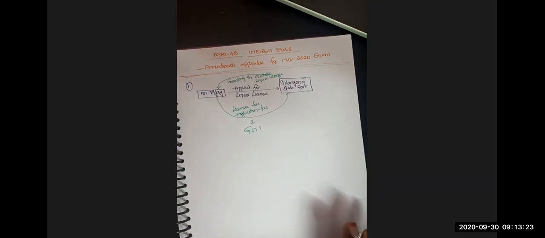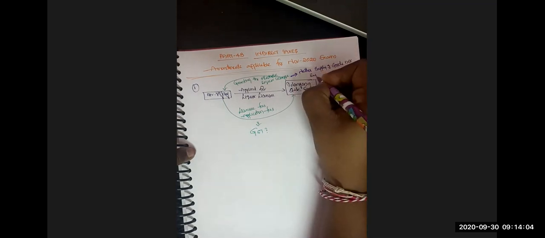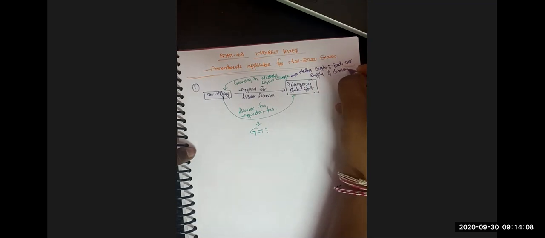Now the question arises whether this transaction is liable to GST. The license fees or application fees paid by Mr. Vijay to the Telangana state government for granting this alcoholic liquor license: will this be liable to GST? The answer is no. As per the latest amendment, granting the alcoholic liquor license is neither a supply of goods nor a supply of services. Hence, no GST is leviable.